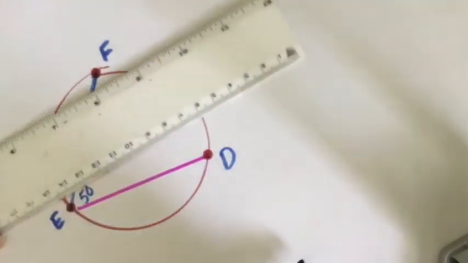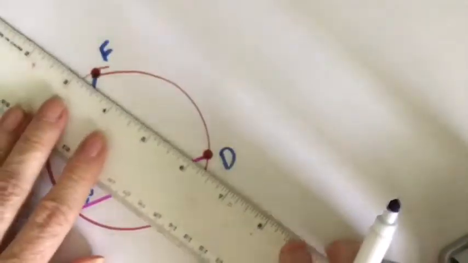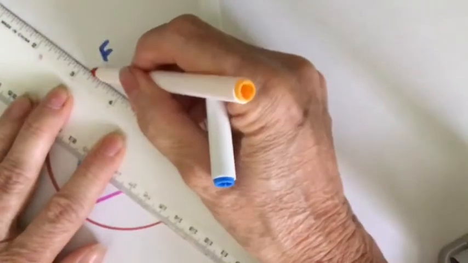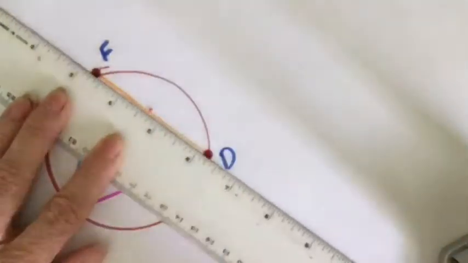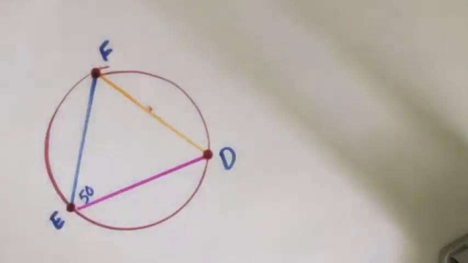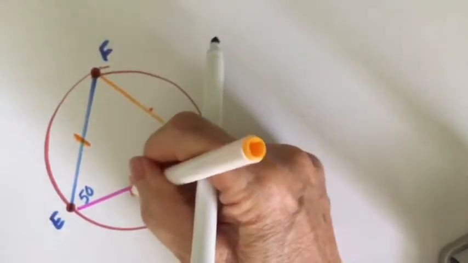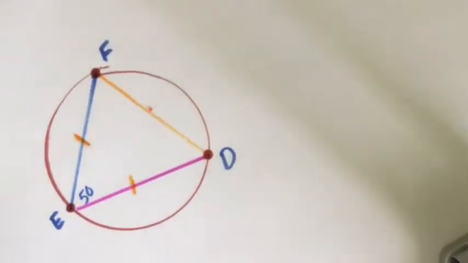Okay, and then I'm also going to connect F and D. All right, so there is my triangle. Another thing that was on the picture, but these two segments, chords, if you will, are congruent.